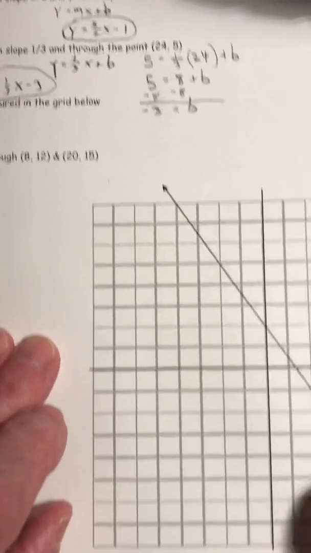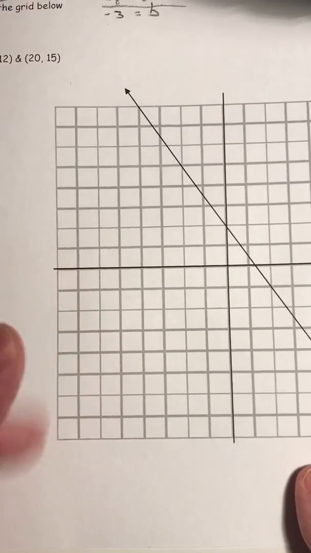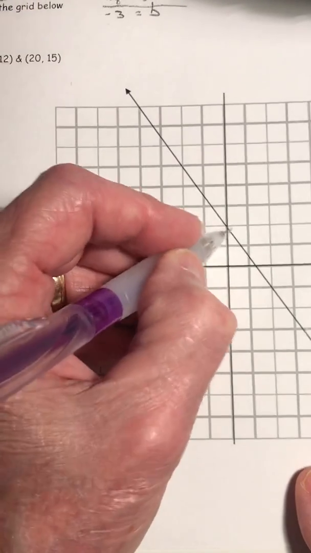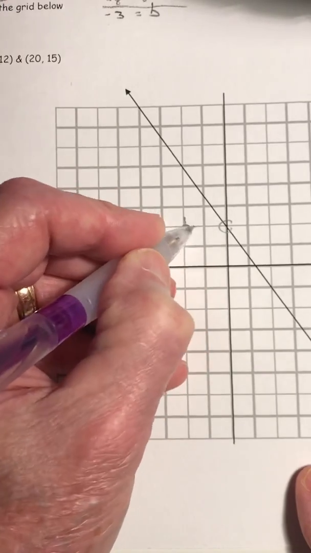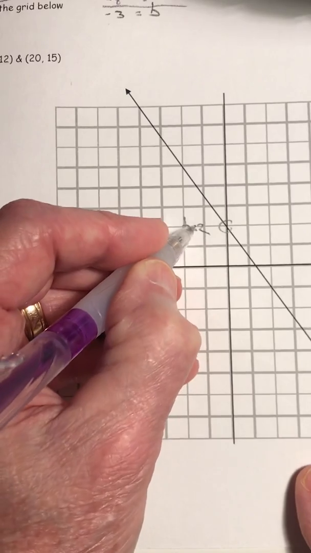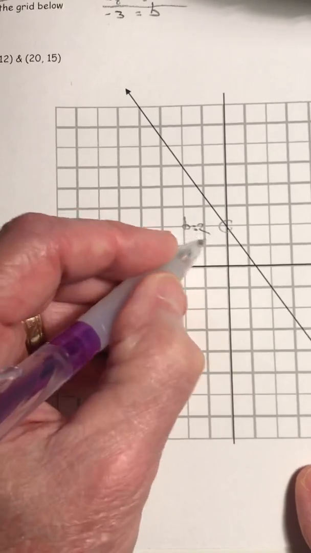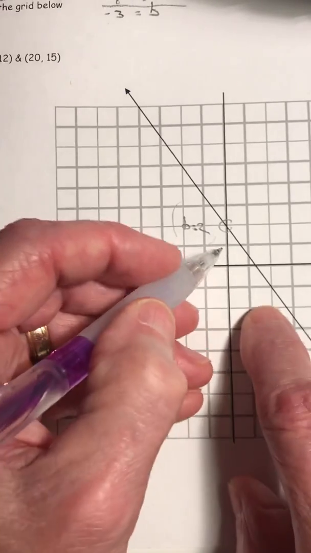Question 3, we want to get the equation for the graph shown here. So the y-intercept is 0, 1, 2. The y-intercept is 2. You could say b equals 2. Positive 2. Sloppy, sorry. What's the slope? It's going downhill, so it's definitely a negative slope.